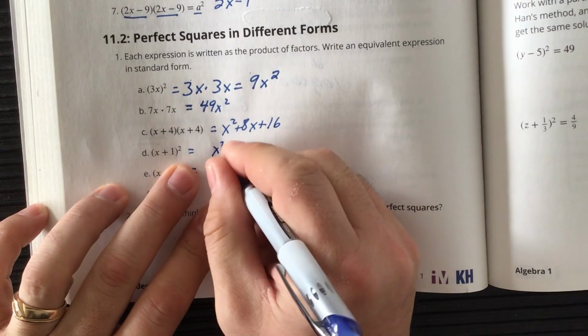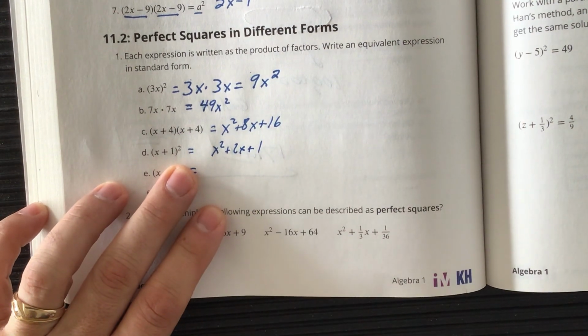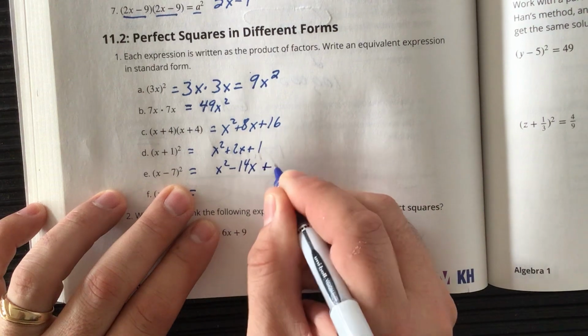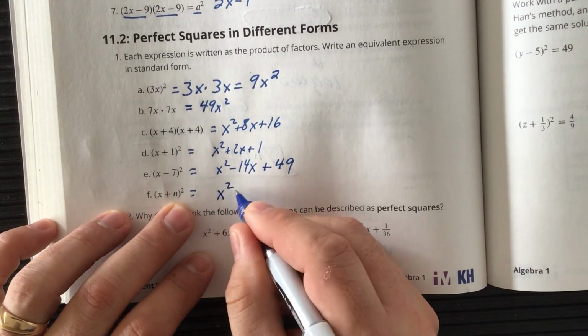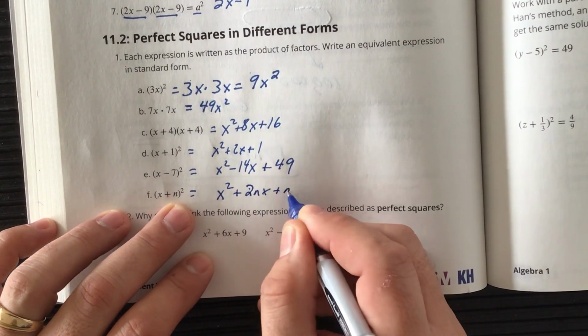You should have x squared plus 2x plus 1. x squared minus 14x plus 49. x squared plus 2nx plus n squared.